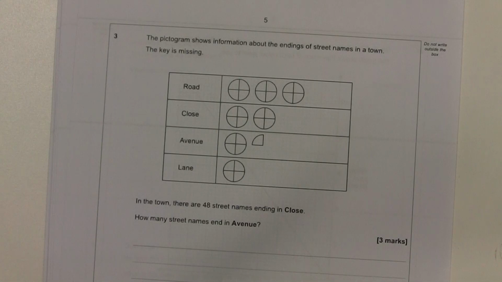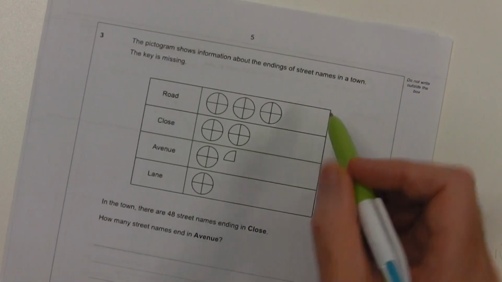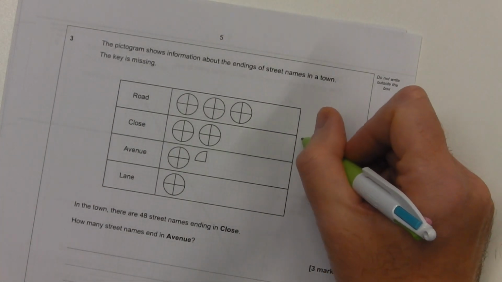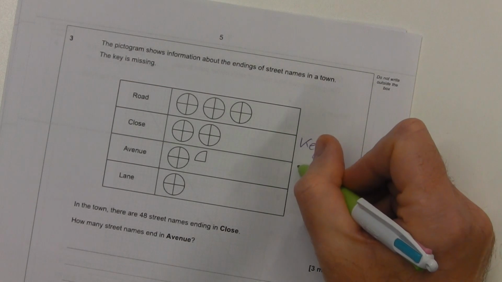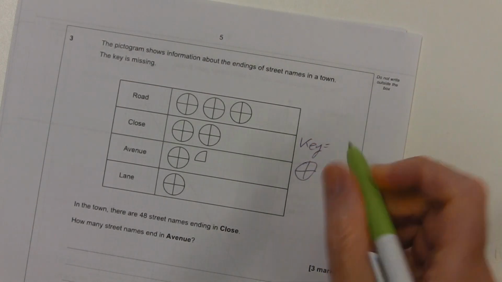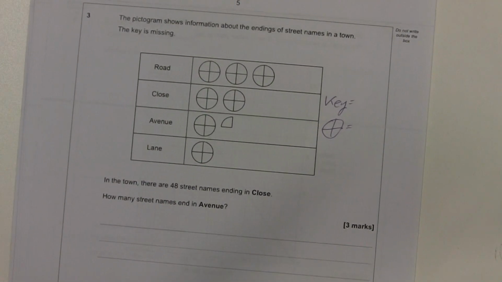Question 3 is a pictogram, and it even tells us that the key is missing. Generally we don't have to put the key in, but if we were to, we can tell them what 1 full circle equals. The information we're given is that there are 48 street names ending in close.